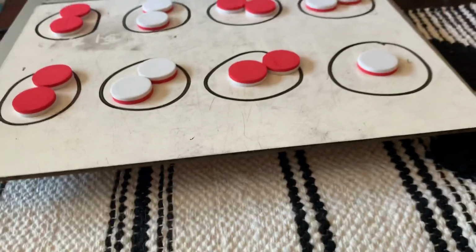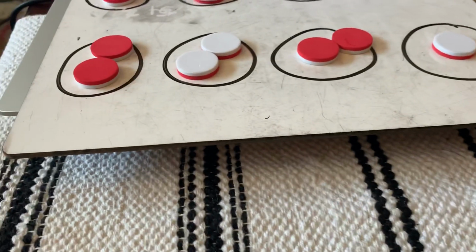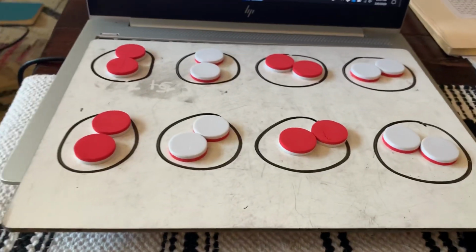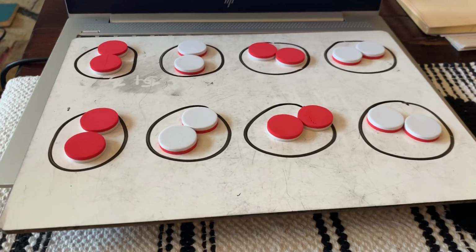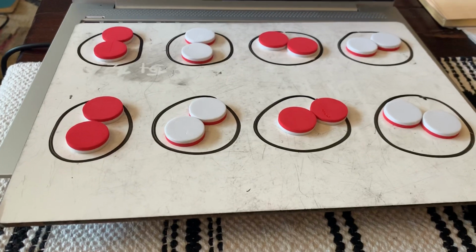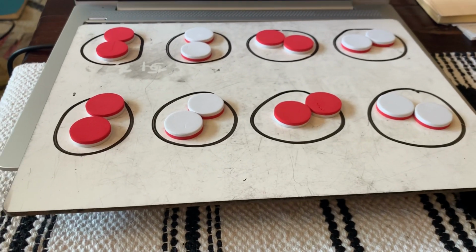Oops. Missed one. Sorry, guys. I only had 15 counters and I was supposed to have 16. I counted wrong. Okay, so now everybody has an equal share, okay?